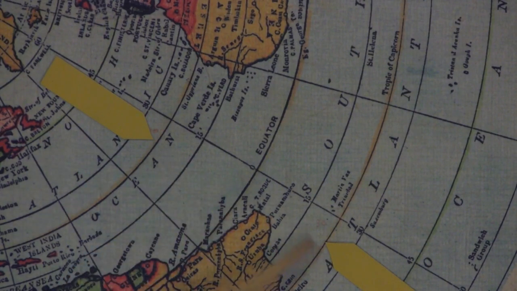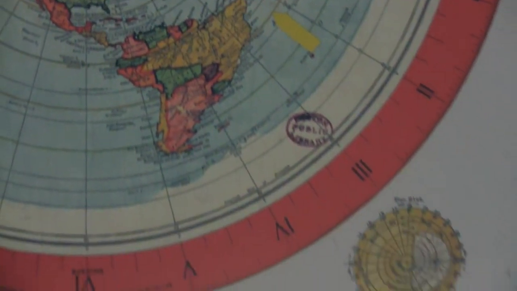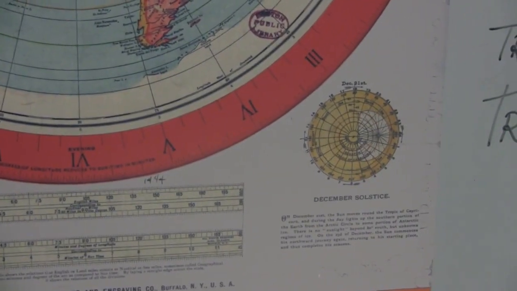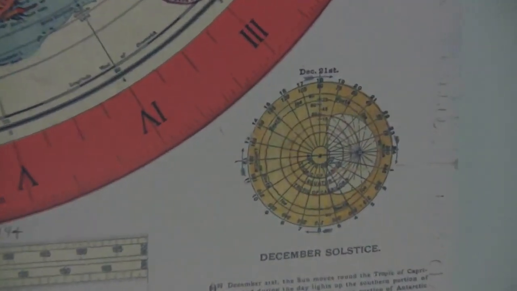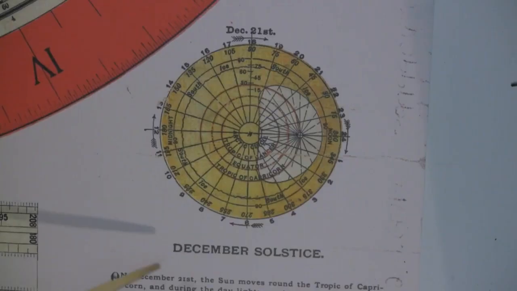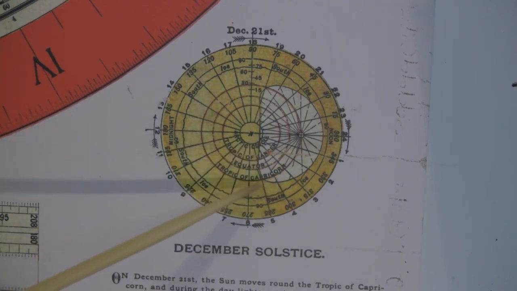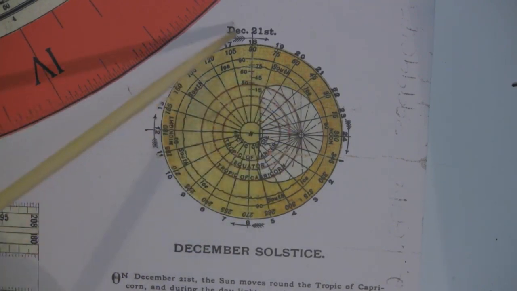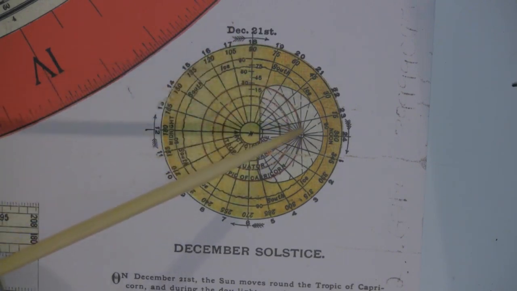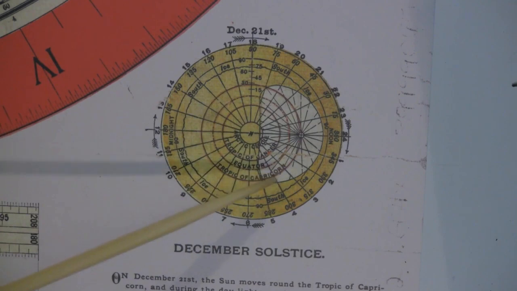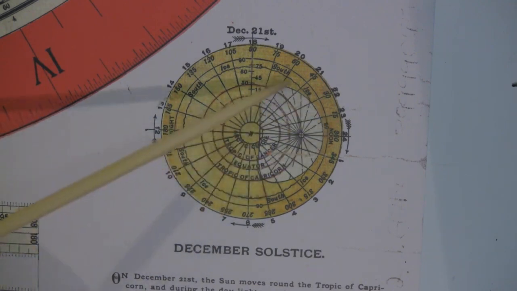Let's measure the latitude coordinates for the Tropic of Capricorn and the Tropic of Cancer. But before that, let's have a look at another wonderful feature of the Gleason's map. December solstice. The sun is on the Tropic of Capricorn. The 21st of December it reaches its maximum, and you can also see where the sun illuminates the area.